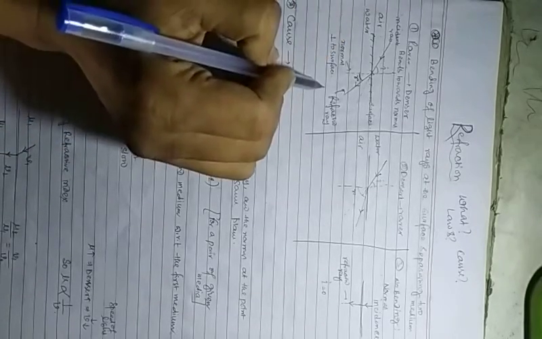Reflection happens in the same medium, in the air medium, and refraction means it happens between two media. When light goes from the rarer to the denser medium, the light ray will move towards the normal. Students, you know which one is the normal? The normal is perpendicular to the surface. Always, if you draw a perpendicular to the surface, you get the normal.